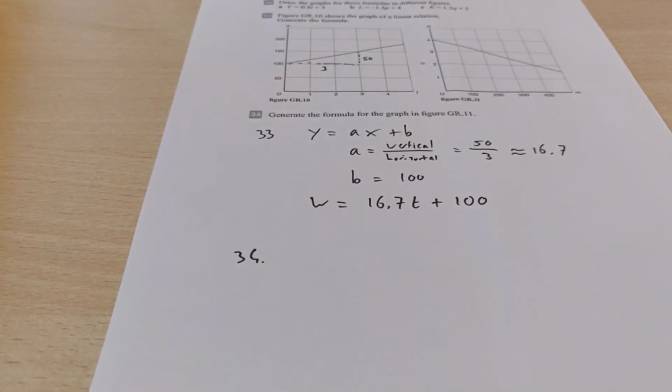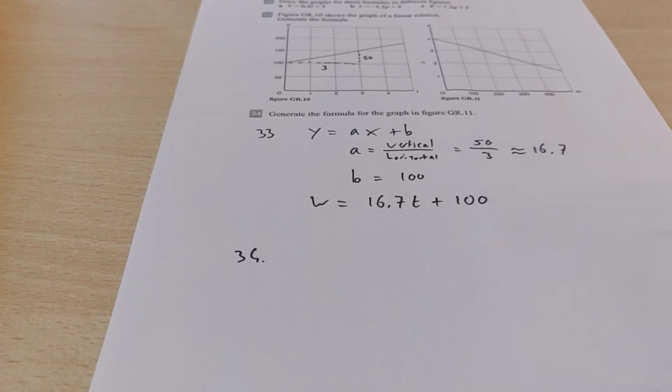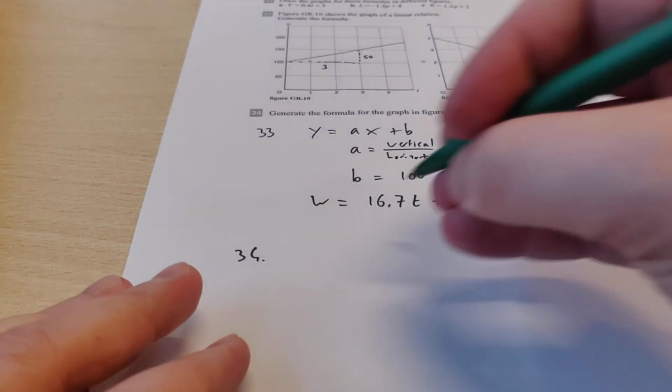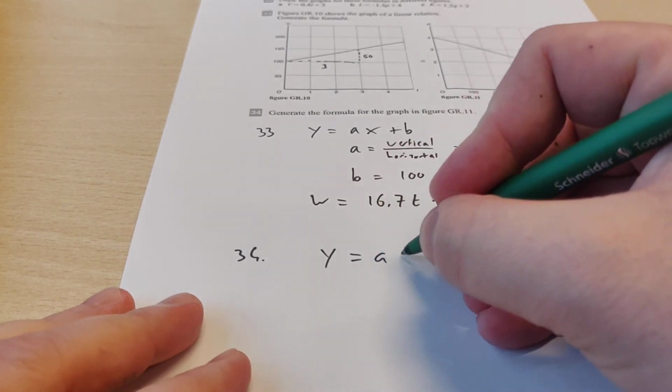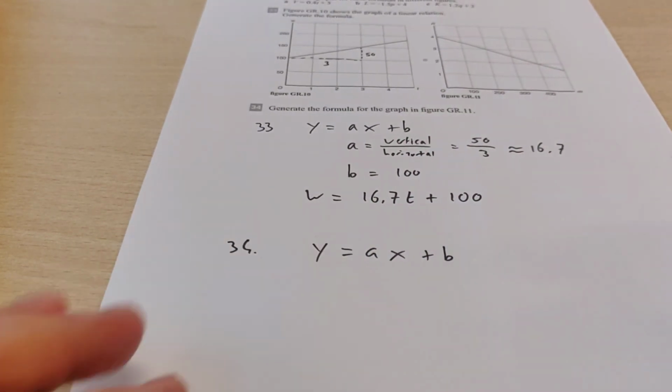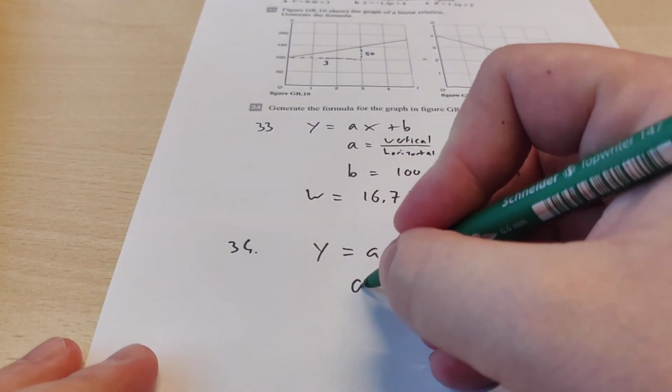Now, I do advise you to try and make this yourself, right, before you watch this video. See if you understand it, especially after this one, because then you know that you really know it well or not, right? Here we have y equals ax plus b. Always write down that first. And then we're going to calculate the gradient.